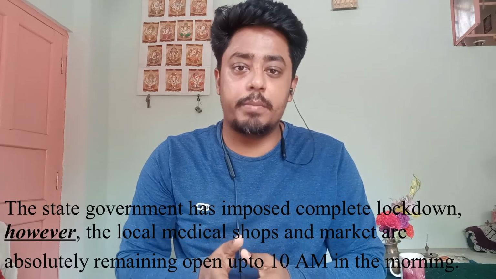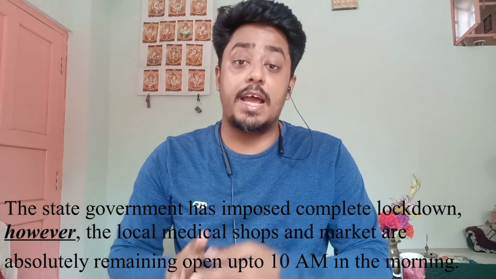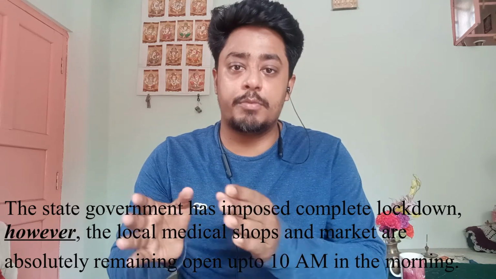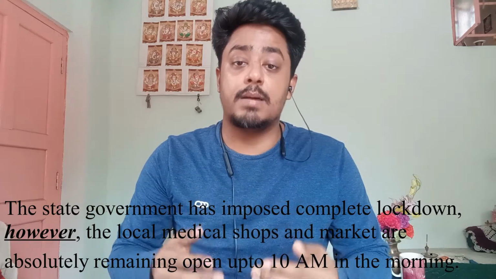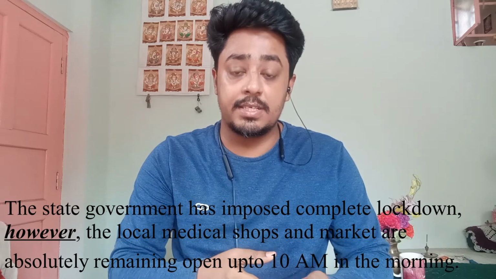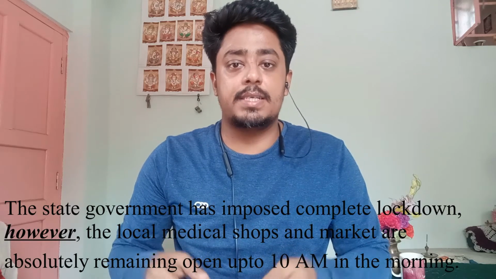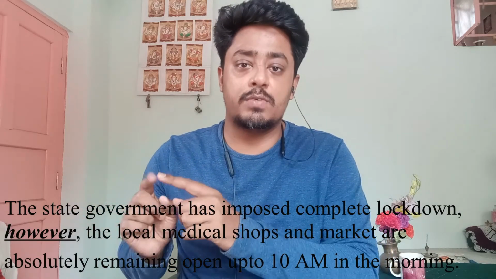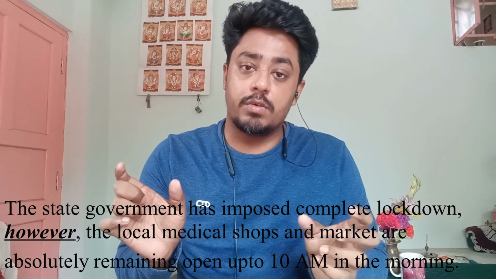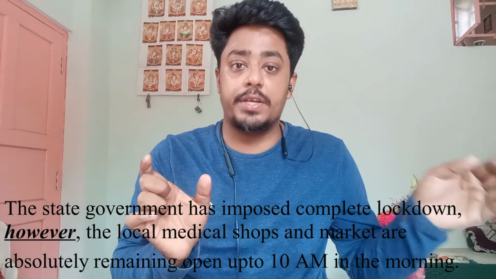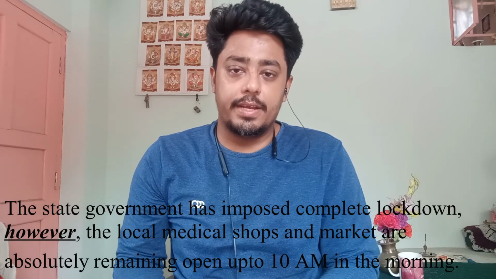Example: the state government has already imposed complete lockdown. However, the local medical shops and markets are remaining open up to 10 a.m. early in the morning. So these are examples of cataphoric linkers. Now you can understand what I mean by cataphoric linkers. In this sentence the conjunction however is giving the details which appear after it, the details to follow. These types of linkers are exactly opposite to the anaphoric linkers.